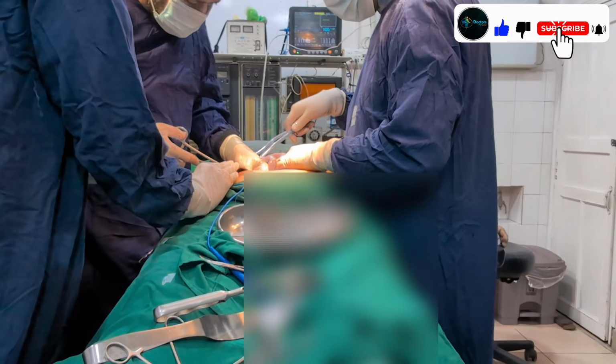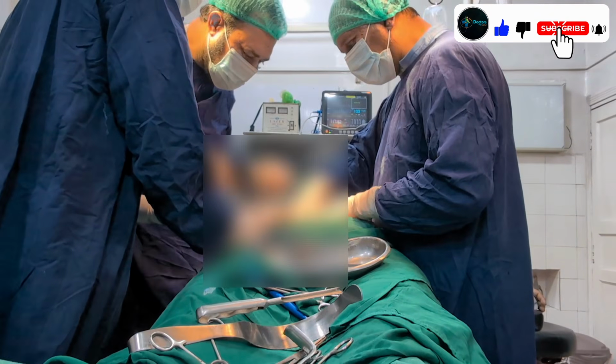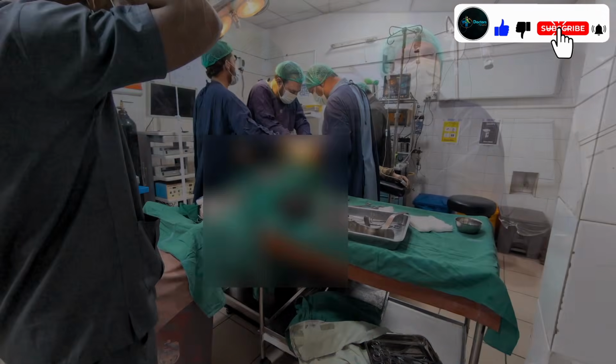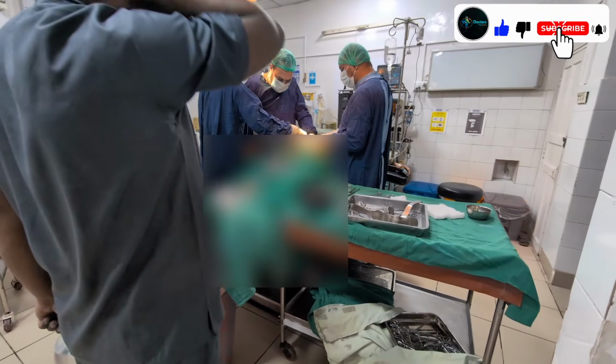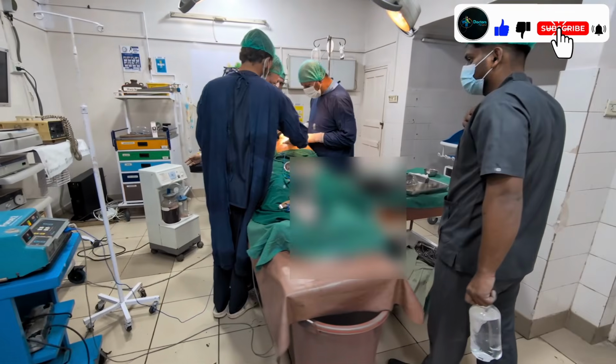This cyst has now been successfully removed. As you can see, the closing of the patient has started. The surgeon is taking full care to avoid any complication and ensure a smooth recovery.